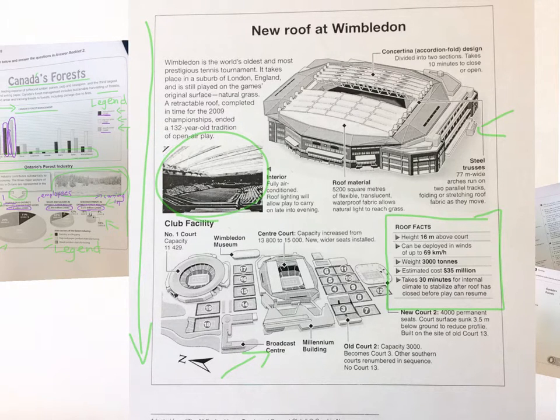The page, again, seems to be split into two because there's the bigger title, that's a larger font, and then the smaller, which is the club facility, probably dealing with the bottom half of the page. Now, the roof section and the roof facts are combined together, so these facts relate to the top.